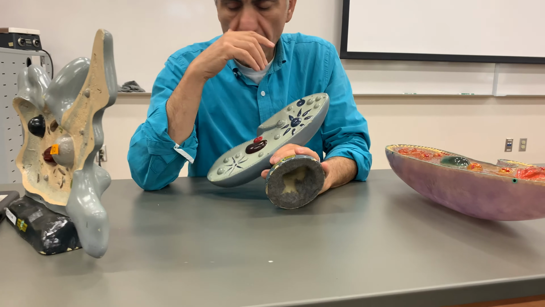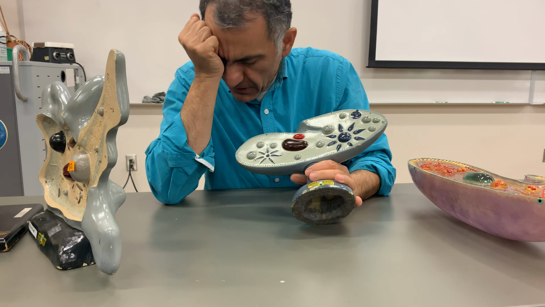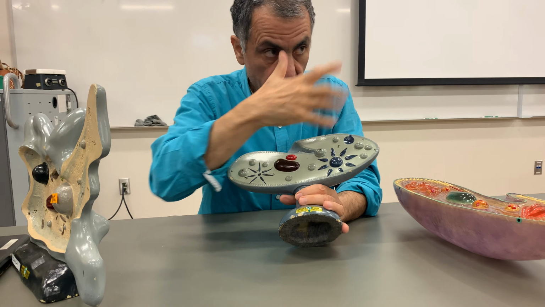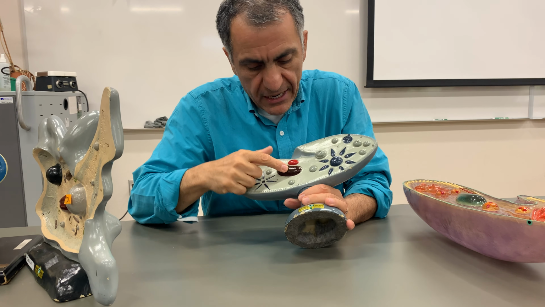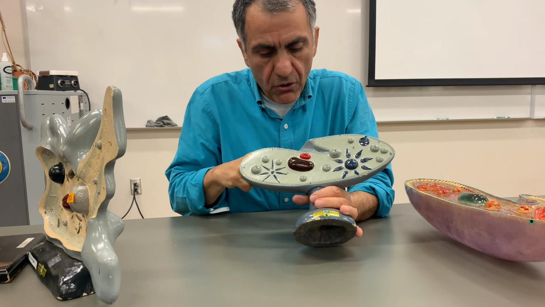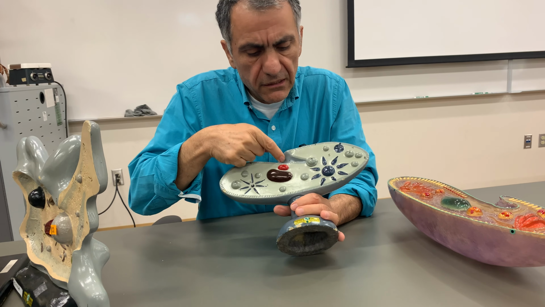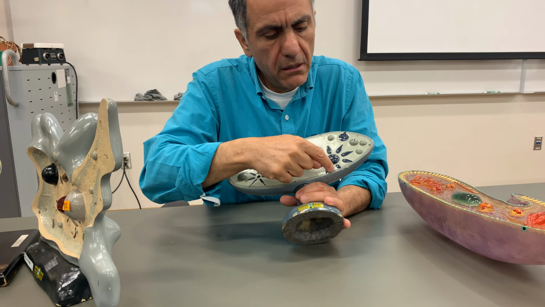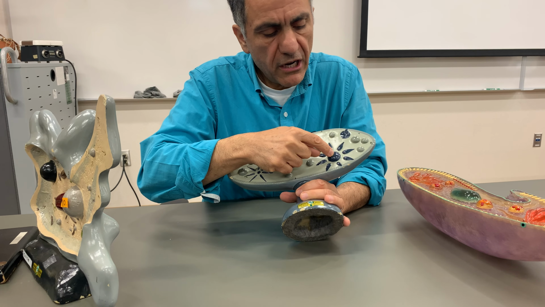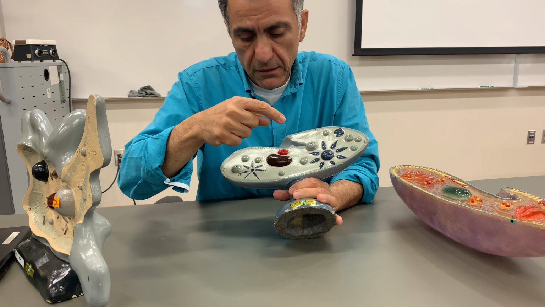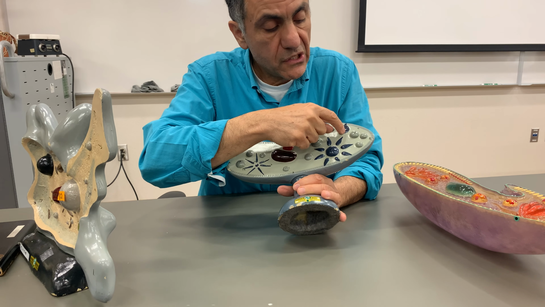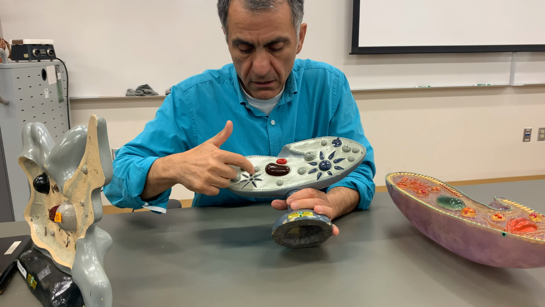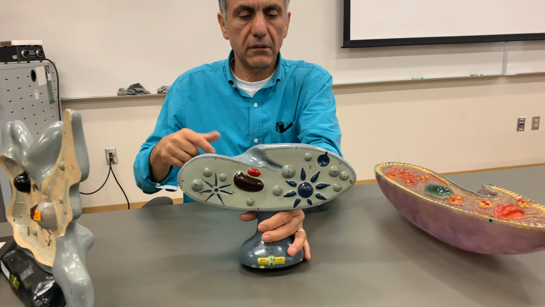Paramecium, phylum Ciliophora. Amoeba, phylum Amoebozoa. You have to know the names of the phyla. Macronucleus, micronucleus, oral groove, cytopharynx, cytostome, ampulla, contractile vacuole, cytopyge or cytoproct right here, ampulla, and contractile vacuole.